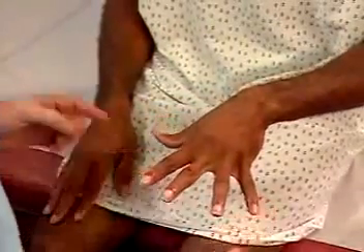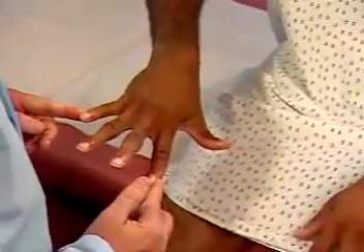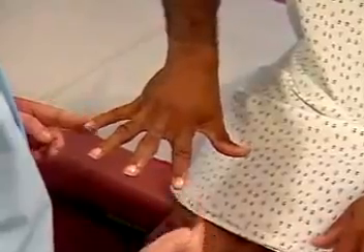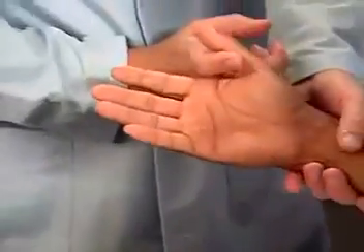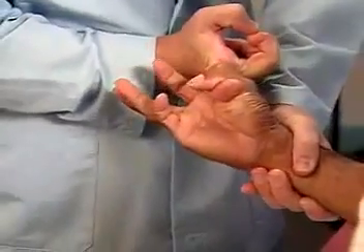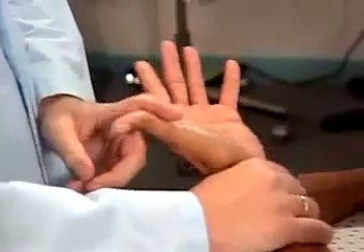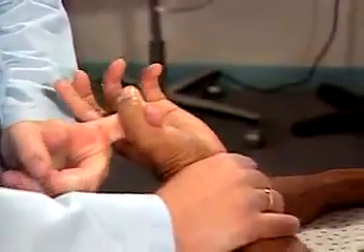Continue testing muscle strength by asking the patient to turn his palm down and spread his fingers. Check abduction by trying to force them together. Relax for a second. Then, test opposition of the thumb. To do this, ask the patient to try to touch the tip of his little finger with the thumb while you resist the movement. Touch your thumb to the tip of your little finger.